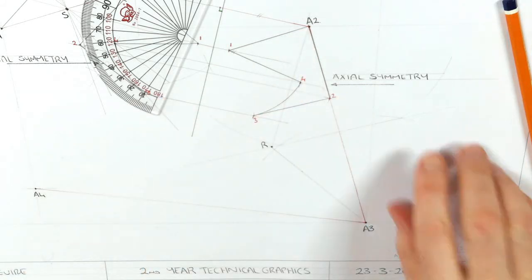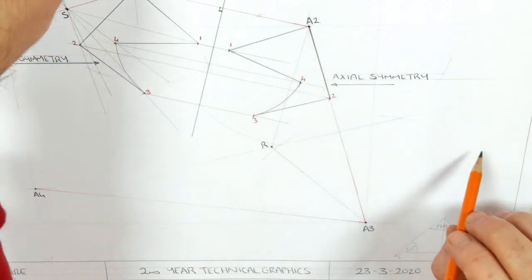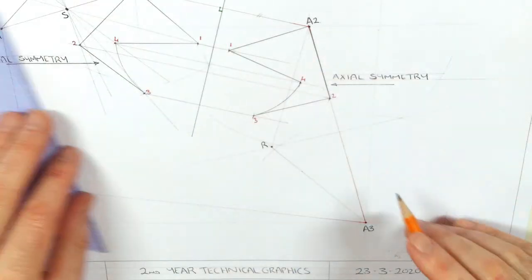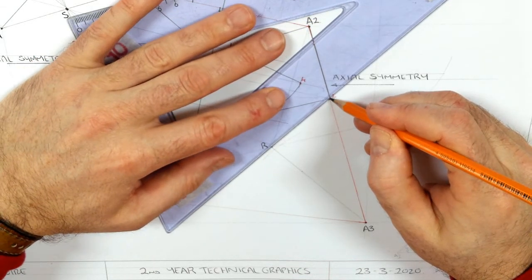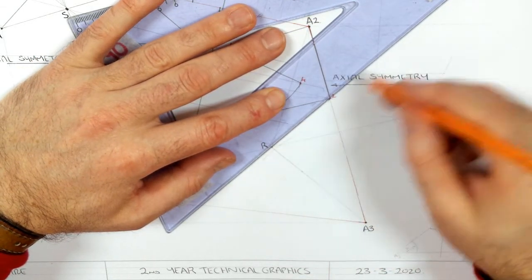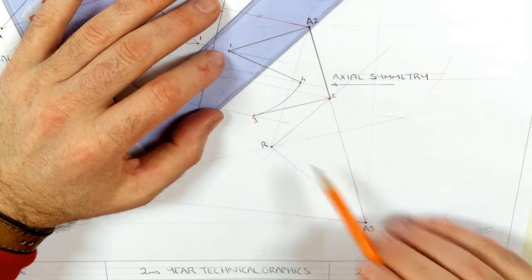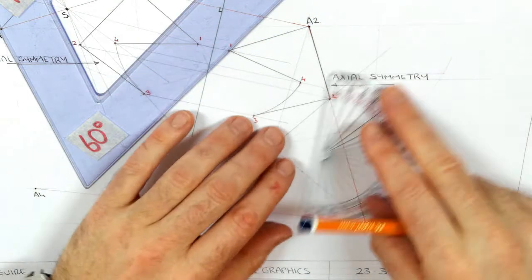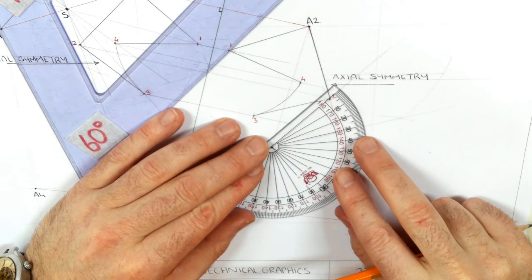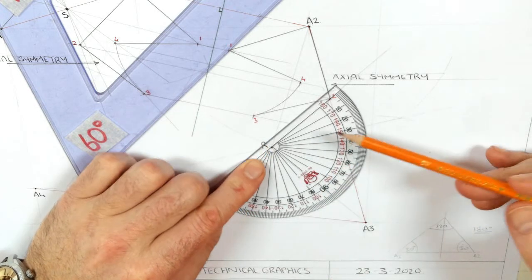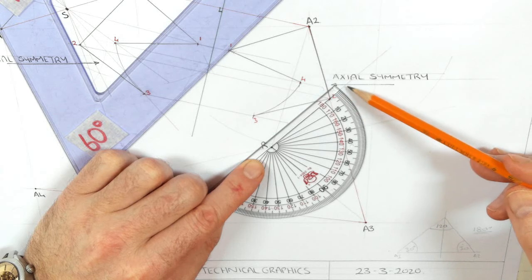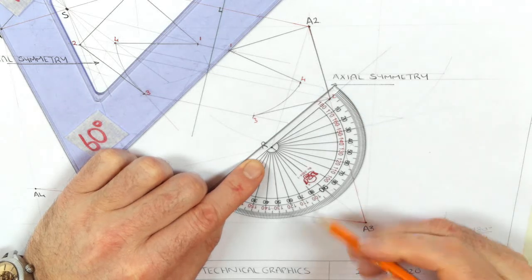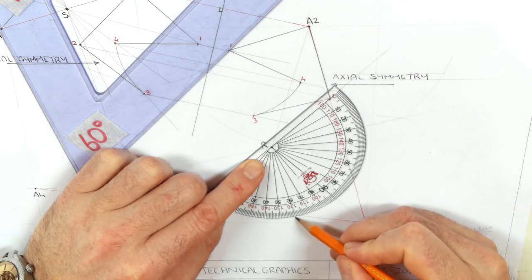Now, let's do one other point. So I'll keep my protractor up here. I'll do point 2. So I'm going to join a line from 2, right? Then I'm going to get my protractor. I'm going to line that up, right? So the center point R to the point 2, to that line, I'm going to come around 120 degrees.